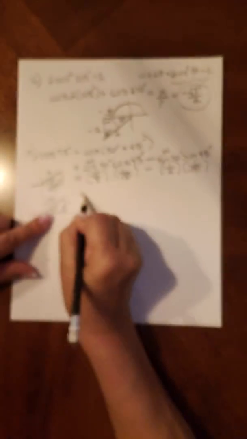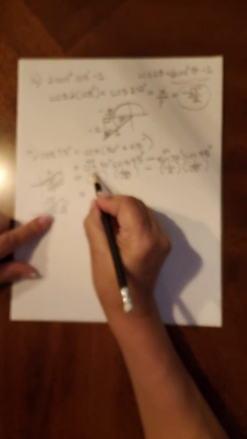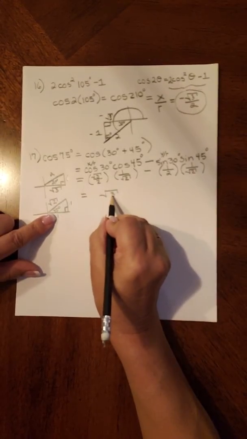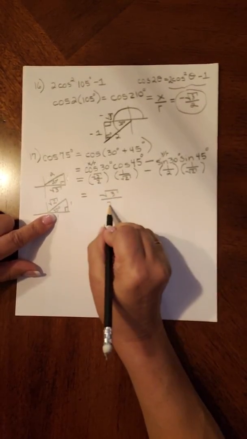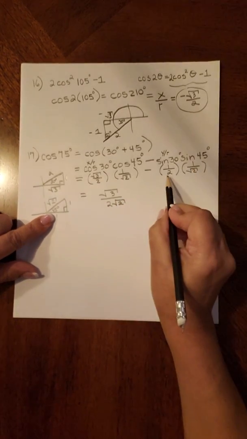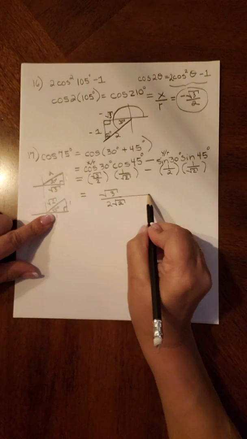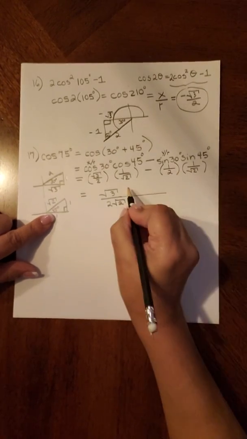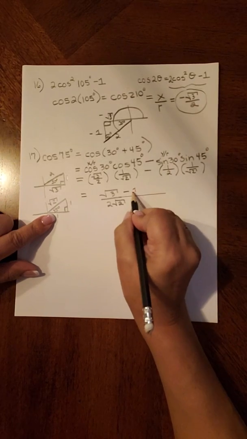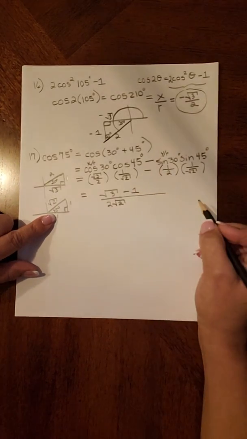Now I'll do a little bit of arithmetic to pull these two products together into one fraction. This is top times top, square root of 3 over 2 square roots of 2. And since they both have that denominator, I'm going to pull them together into just one fraction, minus, and then here it is, 1 times 1 over 2 square roots of 2.